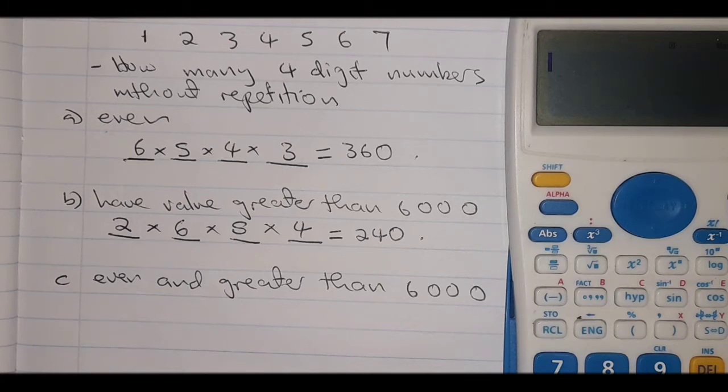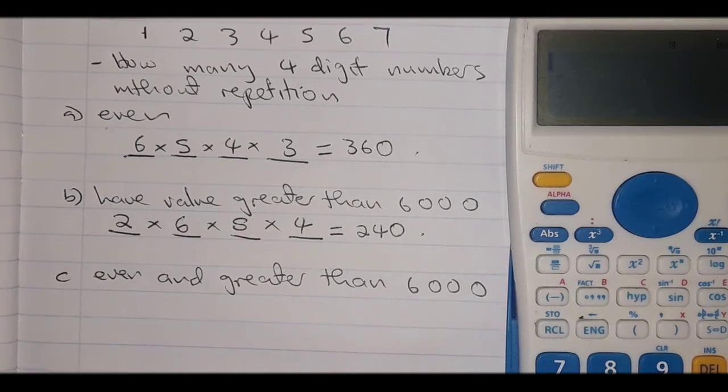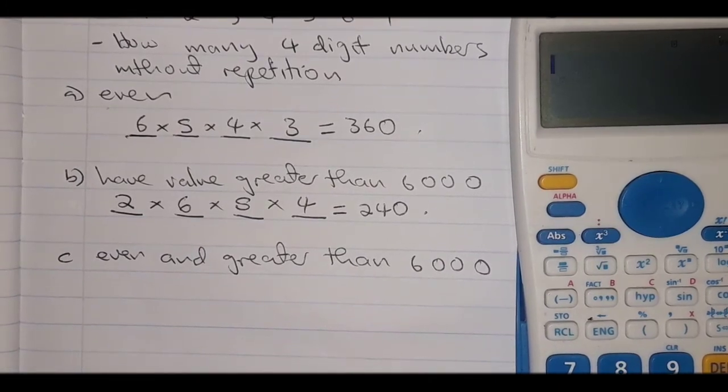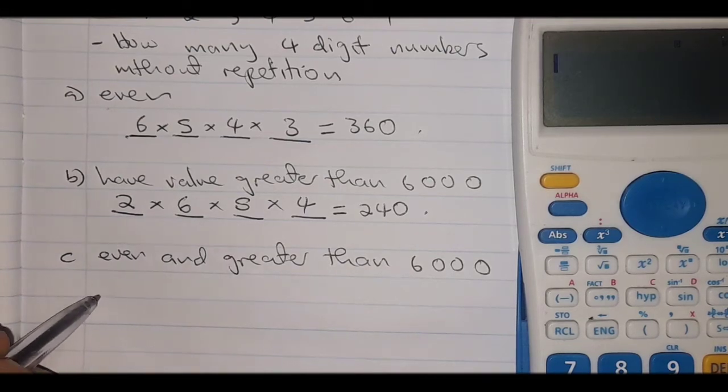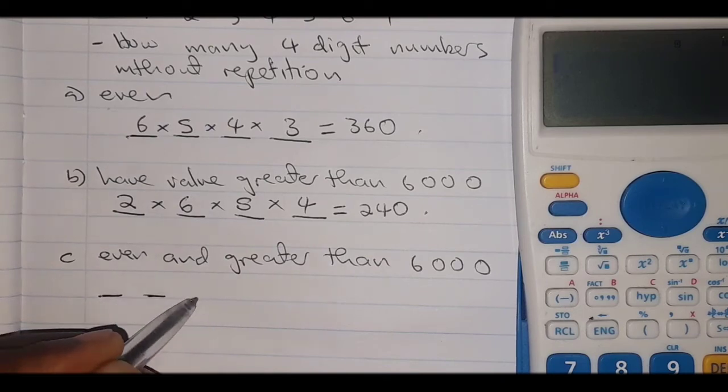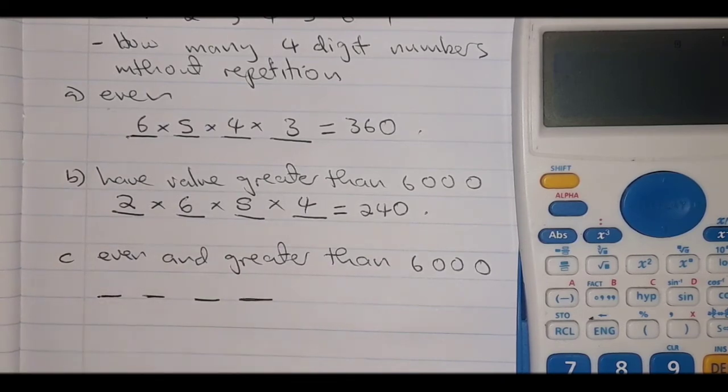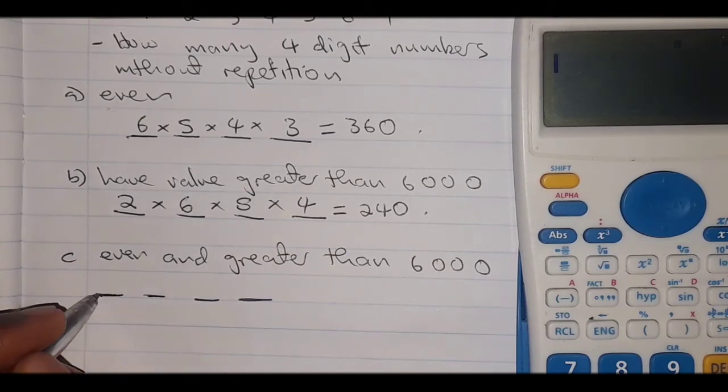And then the last scenario, this one has a combination of 2 conditions. The first condition, it has to be an even number. The second condition, it has to be a number greater than 6,000. So 1, 2, 3, 4. We need to satisfy these 2 conditions, starting with the first one.